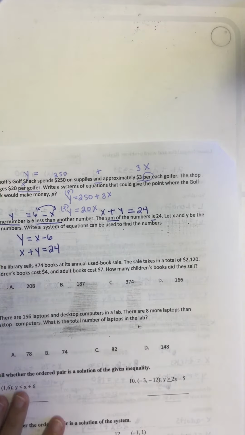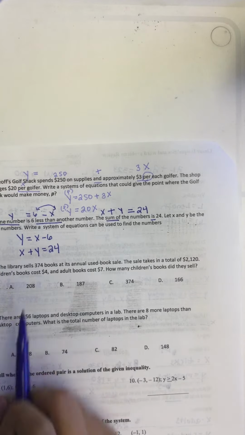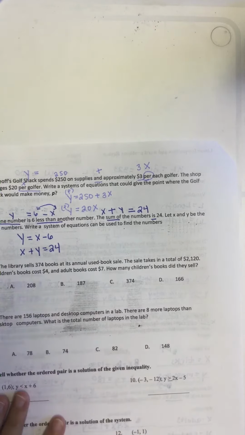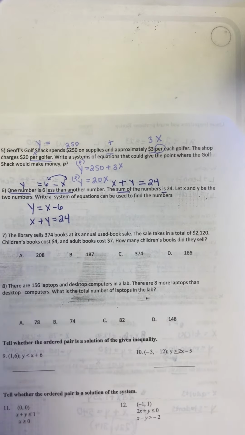Let x and y be two numbers. Write a system of equations you can use to find the numbers. There we go. I have written the two equations, and I don't have to find the numbers, just write the equations. Number 7. The library sells 374 books at its annual used book sale.